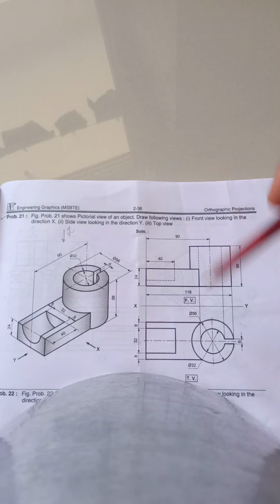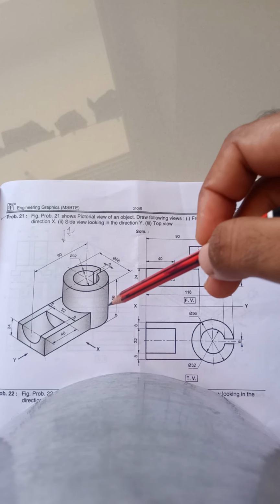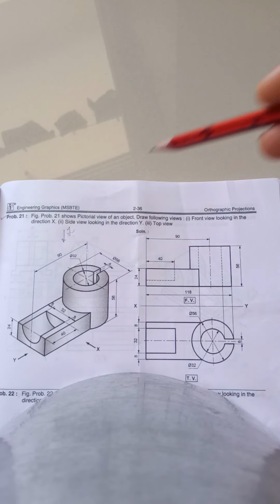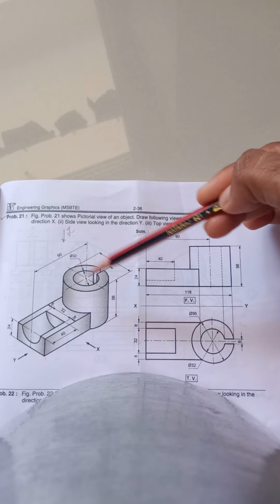As you have to draw the three views of an object from the 3D view, we have to draw them one by one. First of all, start by drawing the top view of the object. In the top view, as you see from the top, you get the top view of the object.